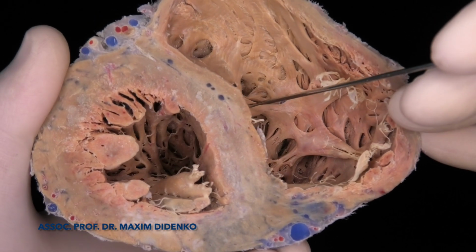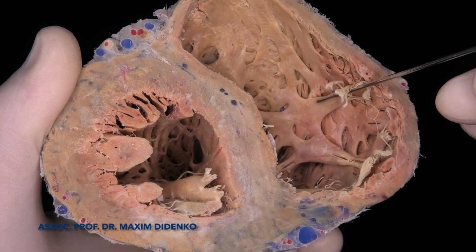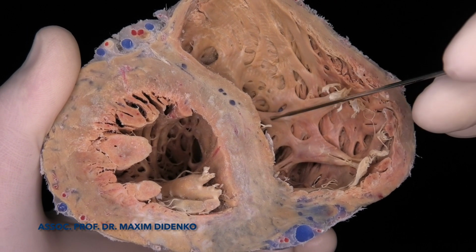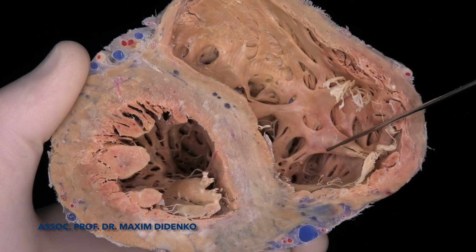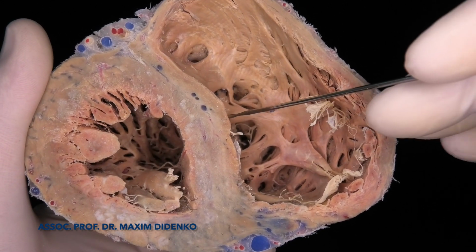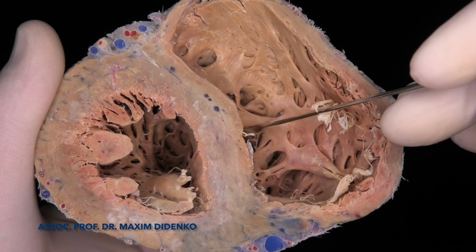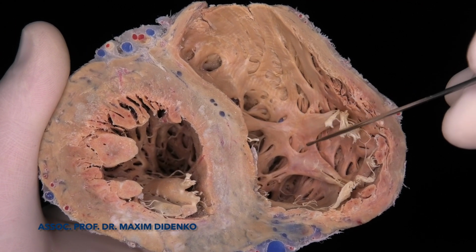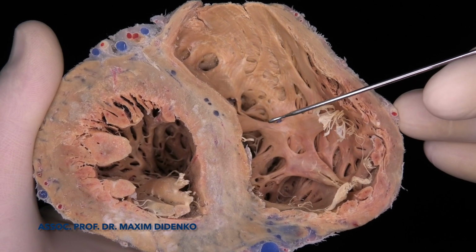But some fibers go towards the papillary muscles, the anterior papillary muscle and the posterior lateral papillary muscle. The goal of the conduction system is to activate the papillary muscles earlier than the rest of the myocardium.